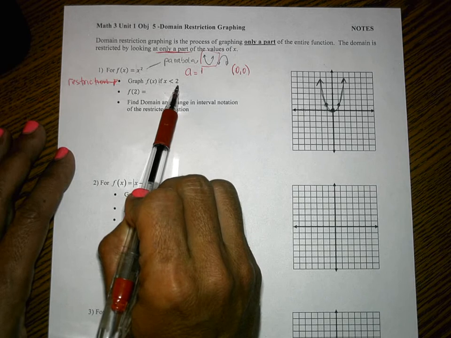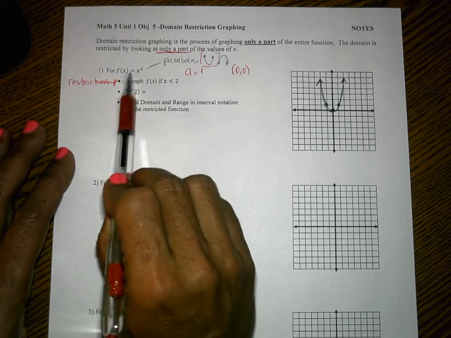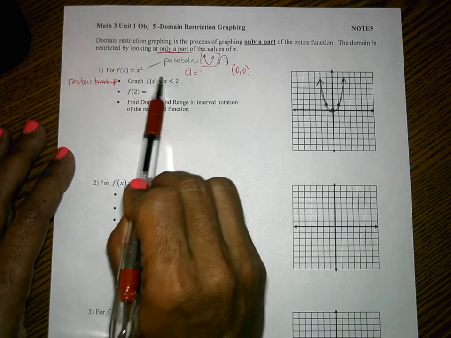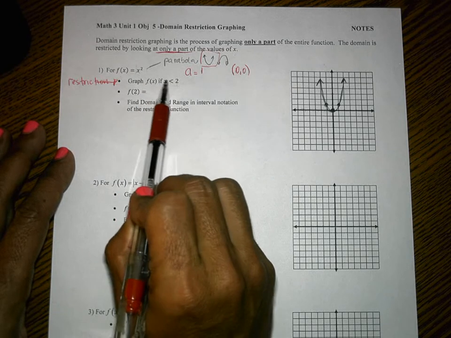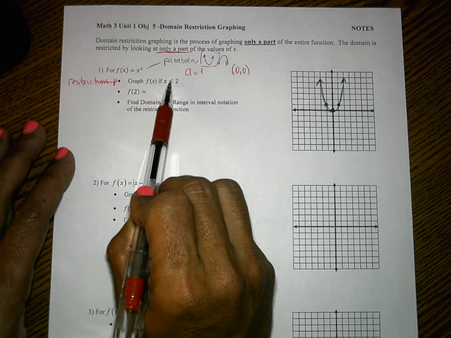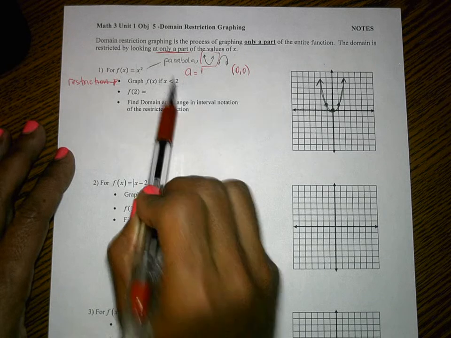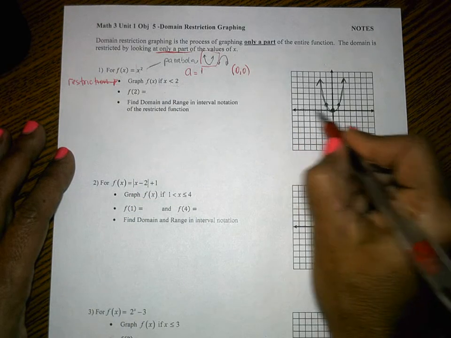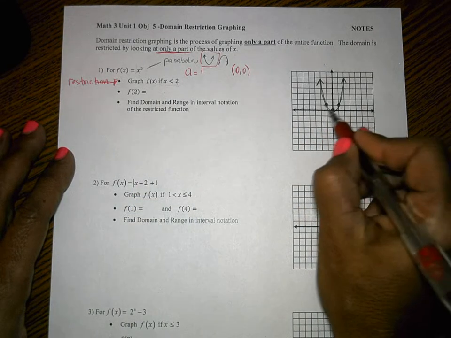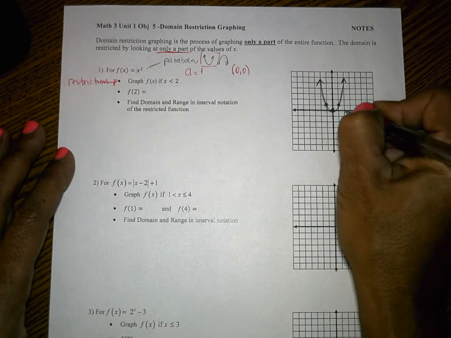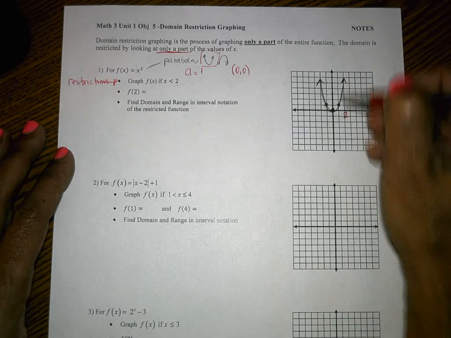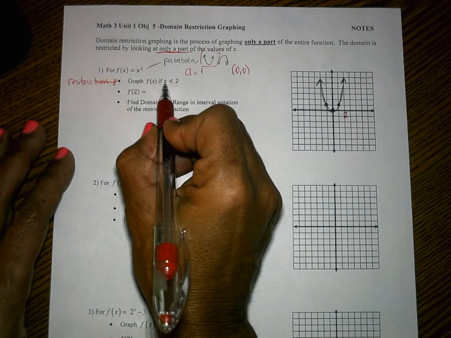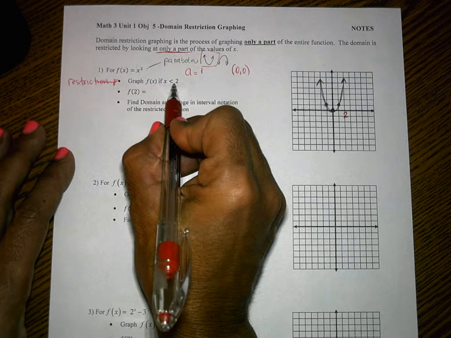In other words, you're going to graph f of x only for x values that are less than 2. So on my domain, which are the x values, I am supposed to stop at 2. I'm going to mark the 2 right here. I'm not supposed to pass it.